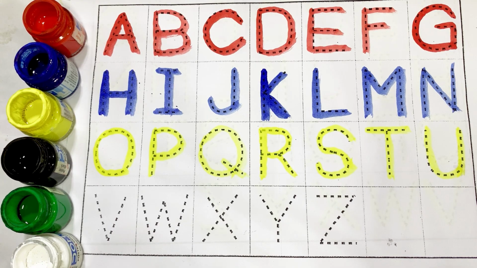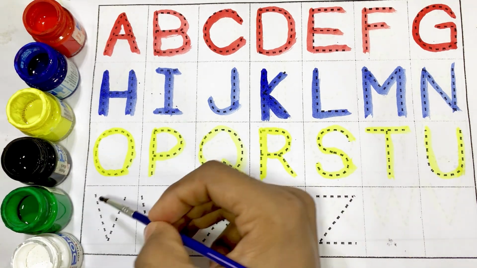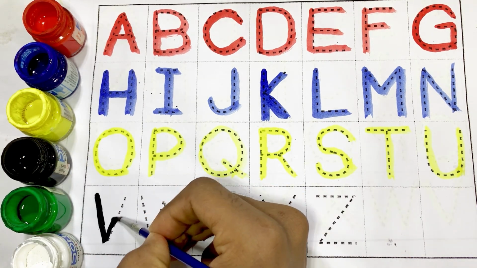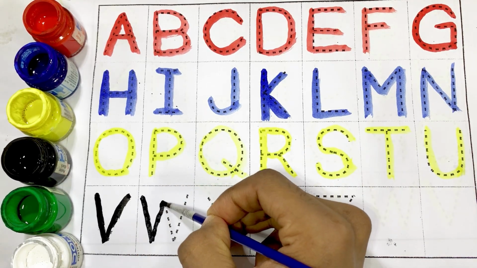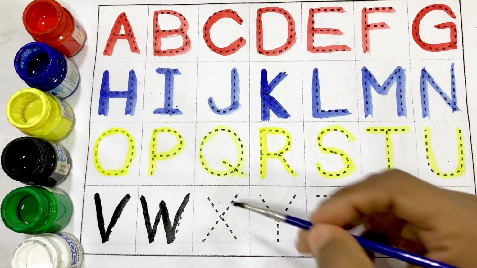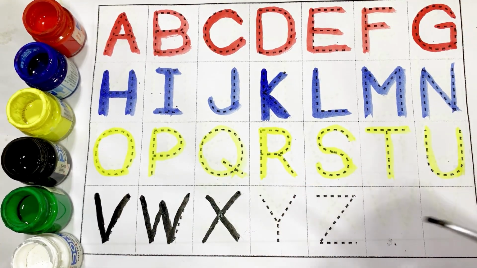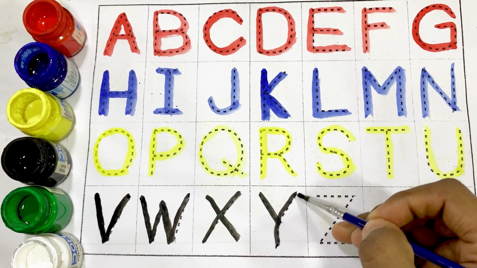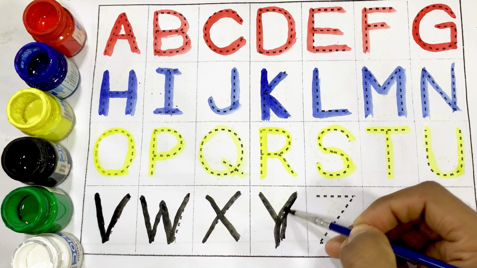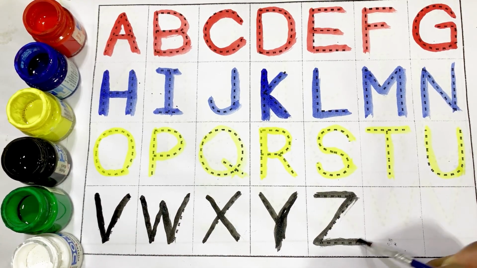Kids write V. The alphabet V, and the hue is black color. This is V. V for van. This is W. W for wallet. This is X. X for telephone. This is Y. Y for yo-yo. This is Z. Z for zebra.